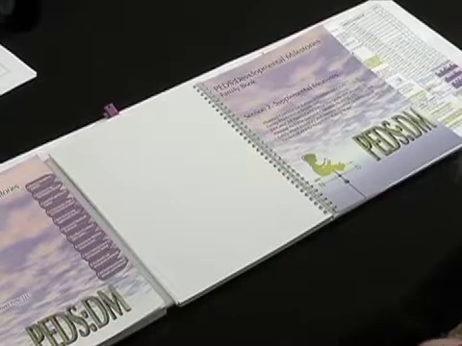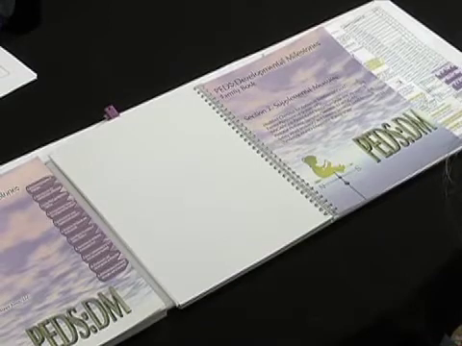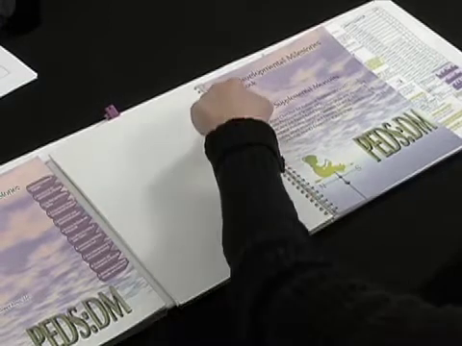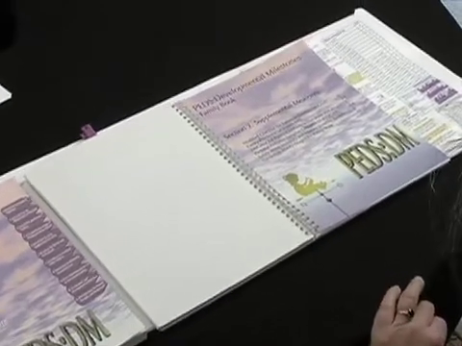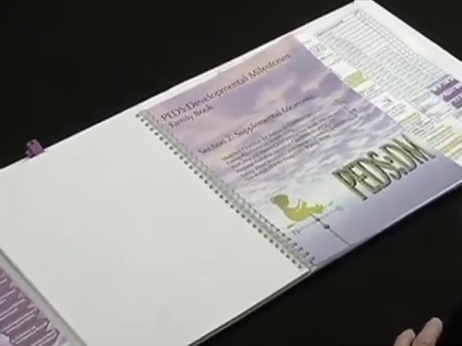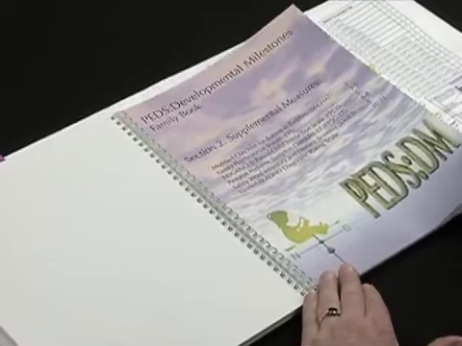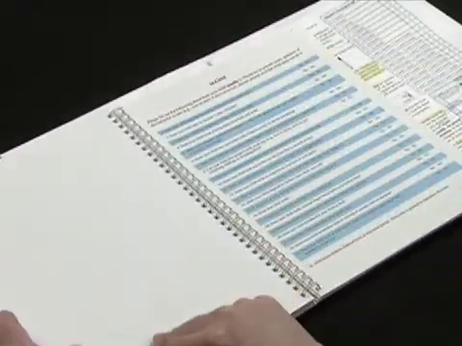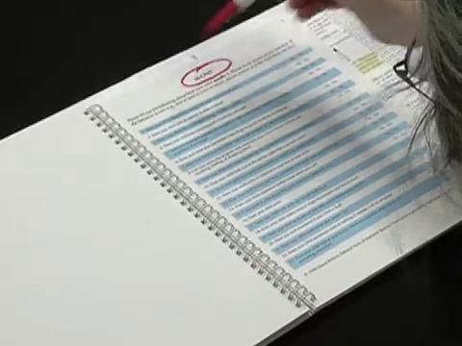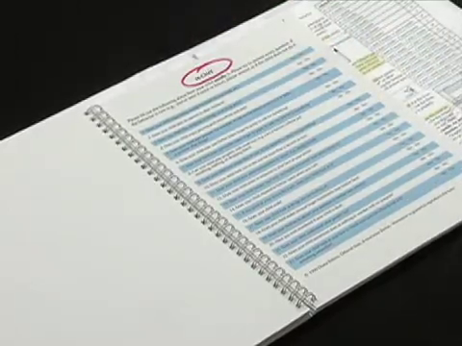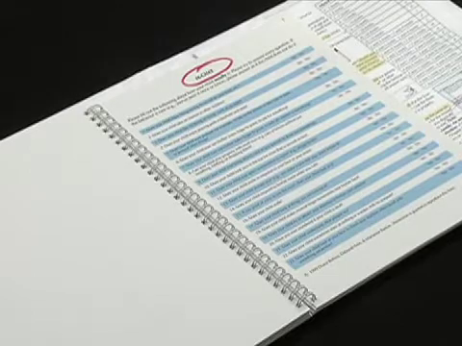Another feature of the PEDS-DM is that the second section of the family book contains a variety of short measures useful for complying with the 2006 American Academy of Pediatrics policy on screening and surveillance. For example, the modified checklist of autism in toddlers is included so that at 18-month and 24 or 30-month visits, you can easily comply with the AAP recommendations for autism-specific screening.